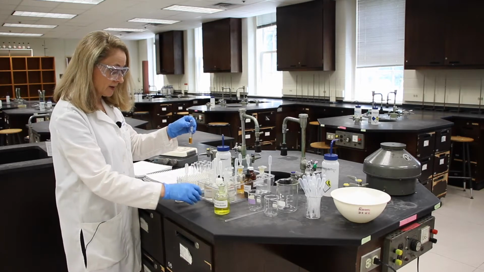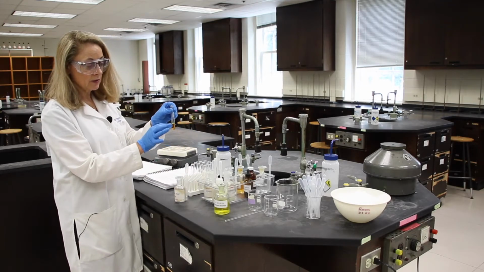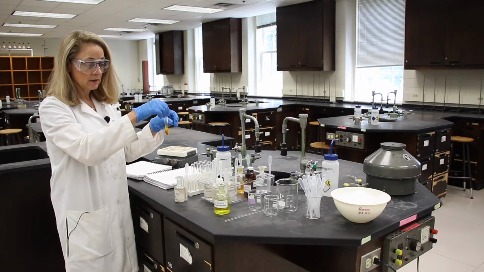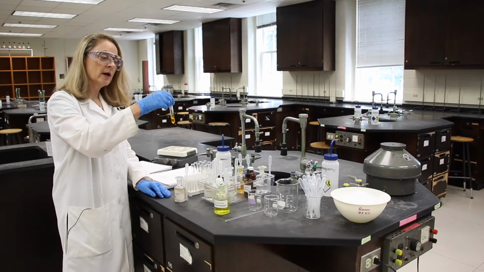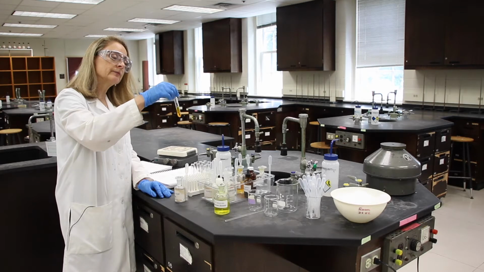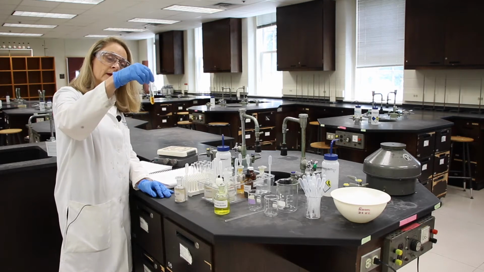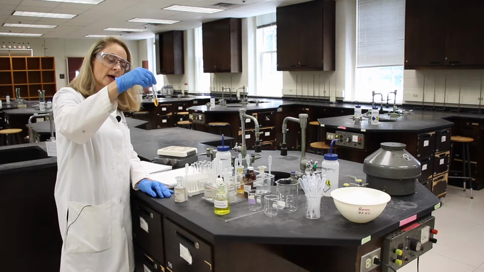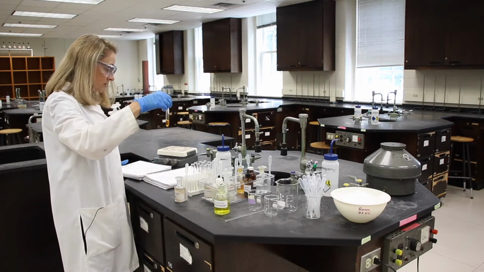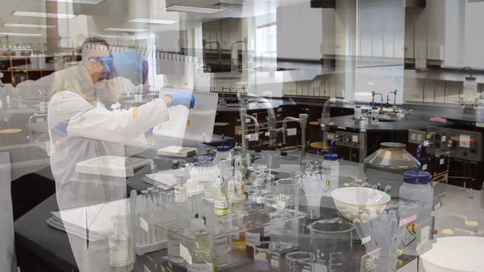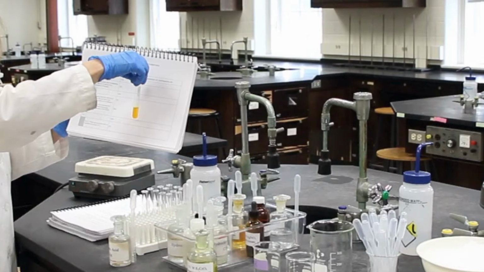I added 3 drops. And you can give it a shake either by flicking it or shaking it. We do have a stirring rod, but we'll use that later. And you can see that the color is orange, just put against a white backdrop. It is definitely orange.